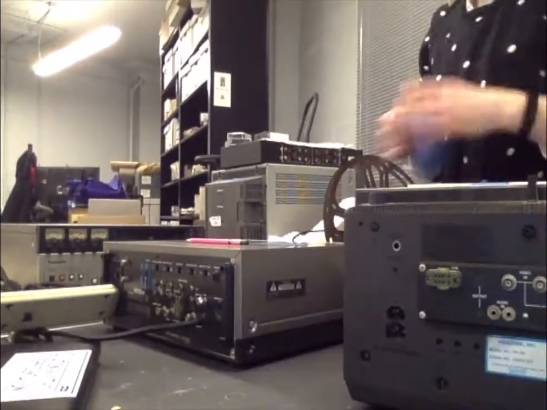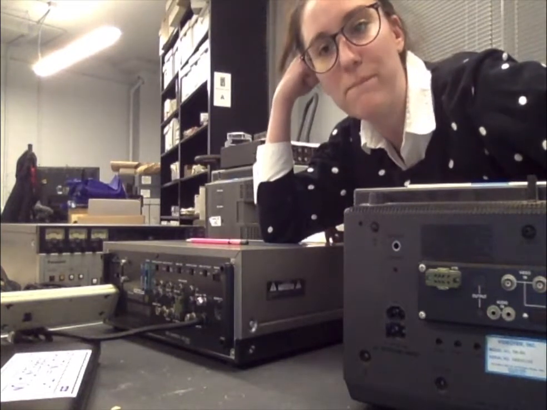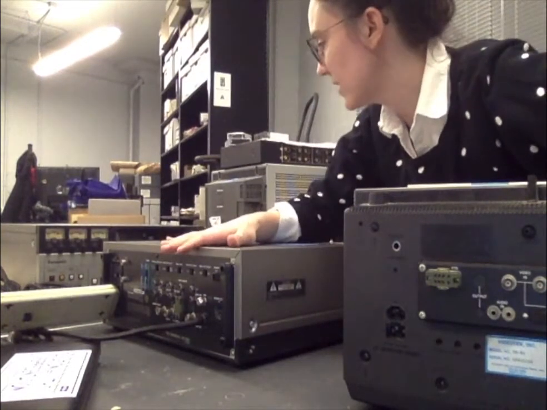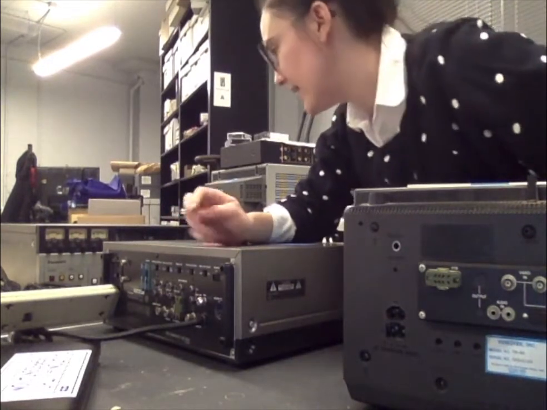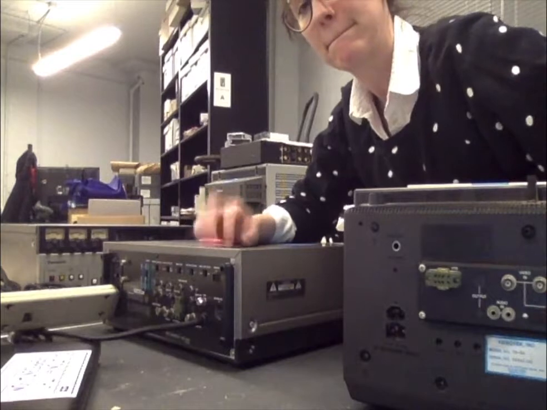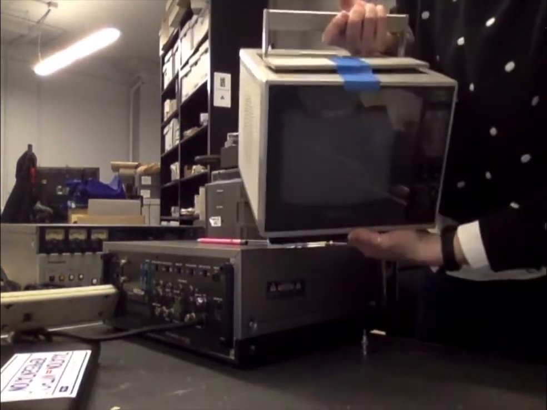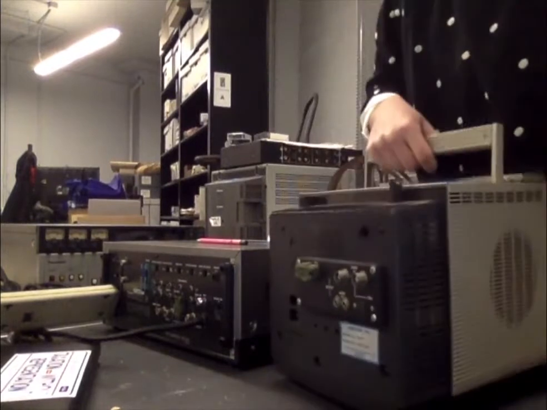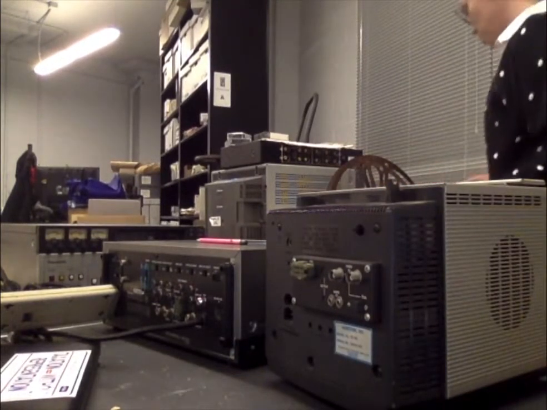GCPL actually just got 2 decks donated to us, 2 VHS decks, and one of these monitors, right? CRT monitor, and some cables, and then another thing that I want to show you.